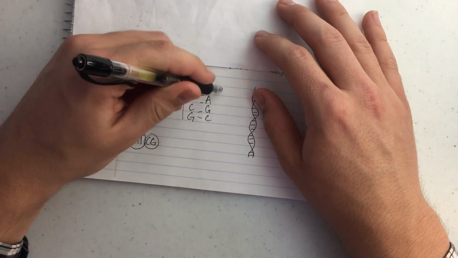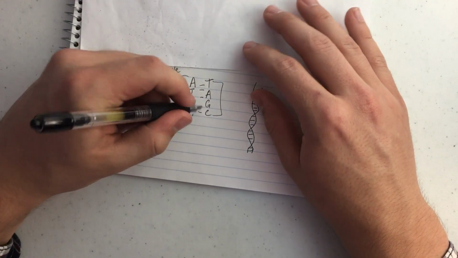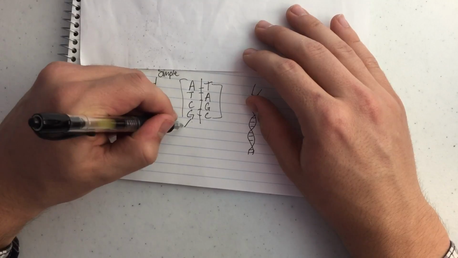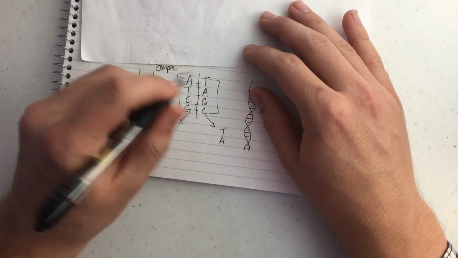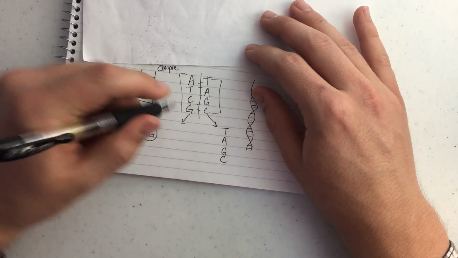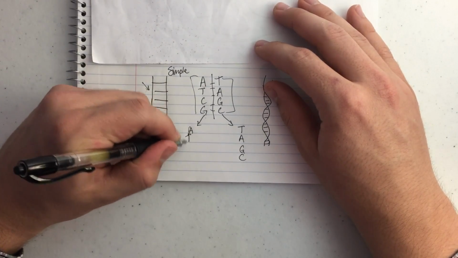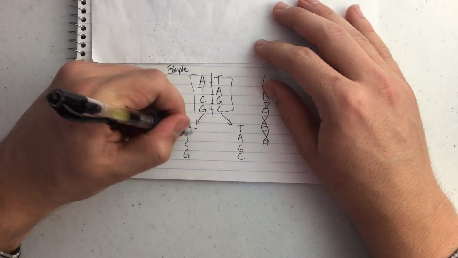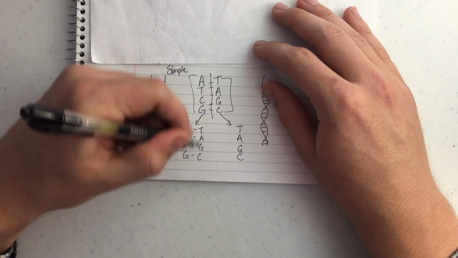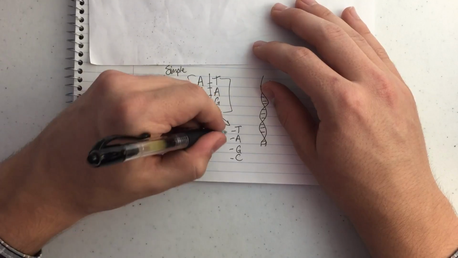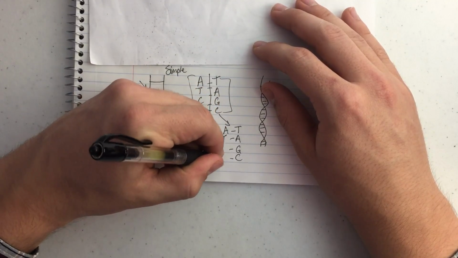Now we'd have our sugar and phosphate backbone on the outside. But what if we want to replicate this? What if we cut it in half and move one strand over here and one strand over here? So now we have T, A, G, and C over here, and then we have A, T, C, and G over here. We're just going to line up the other copies. So that becomes T, that becomes A, that becomes G, that becomes C. Same thing for the other side: A, T, C, G.